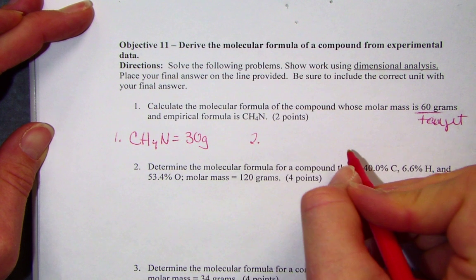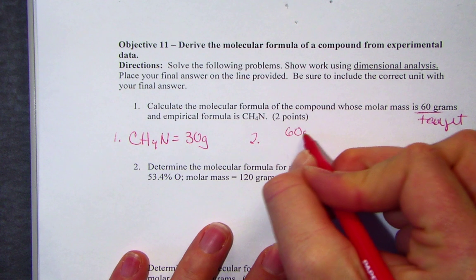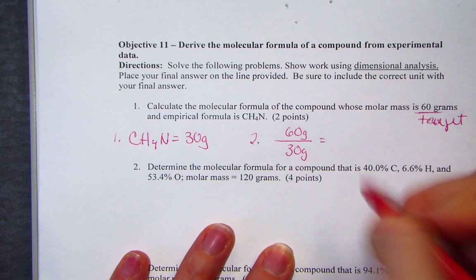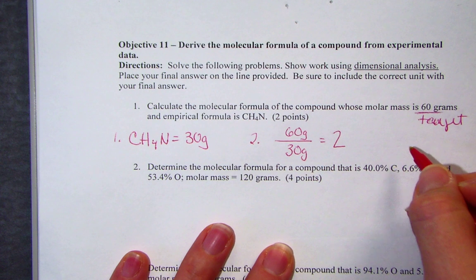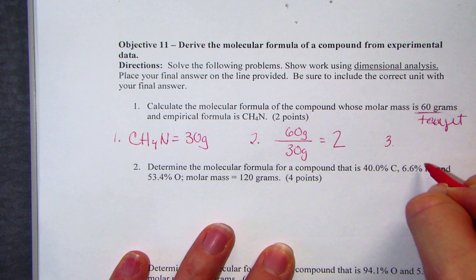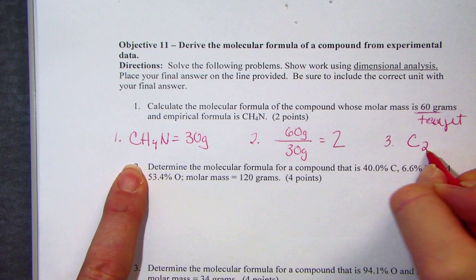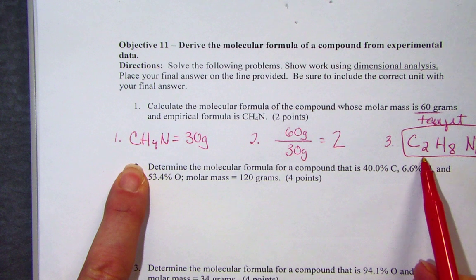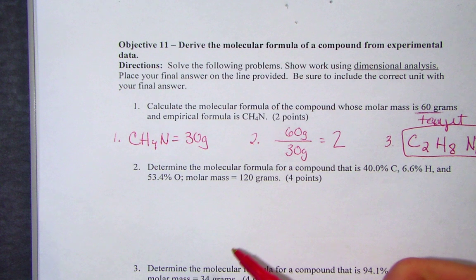What we'd like to know is, do I have to double it, triple it? What multiple of our empirical formula do we find from the target mass? The easiest thing to do is take your target and put it under the empirical molar mass and simplify that fraction. We can see 30 going into the target of 60 twice. From there, we take this whole number and distribute it through our subscripts to find our molecular formula. Twice as heavy becomes C2H8N2, a molecular formula that adds to 60 and yet reduces down to that 1:4:1 ratio.